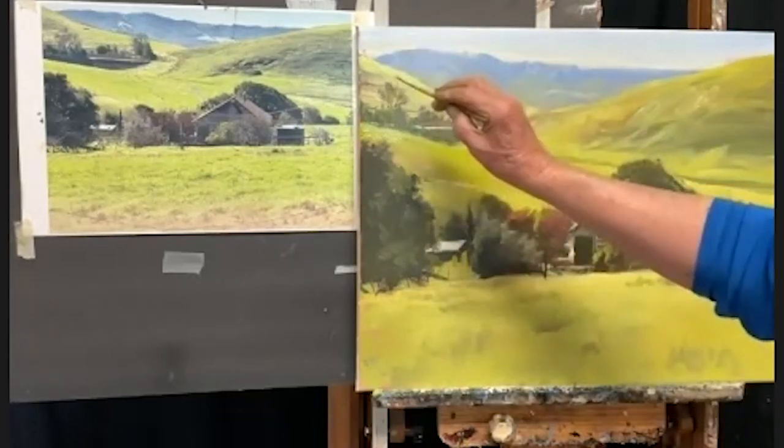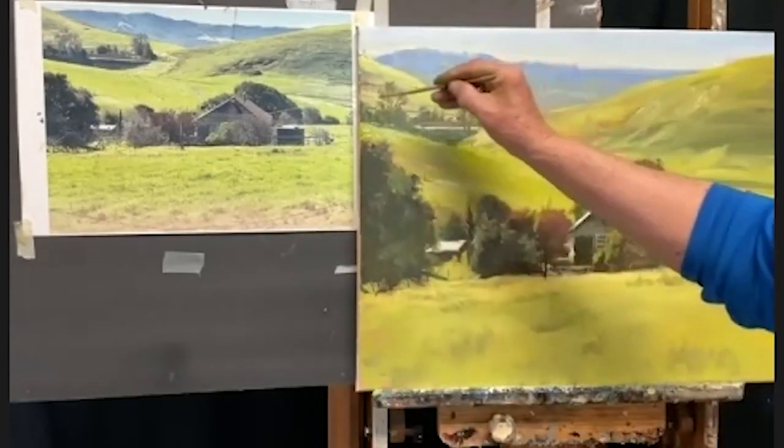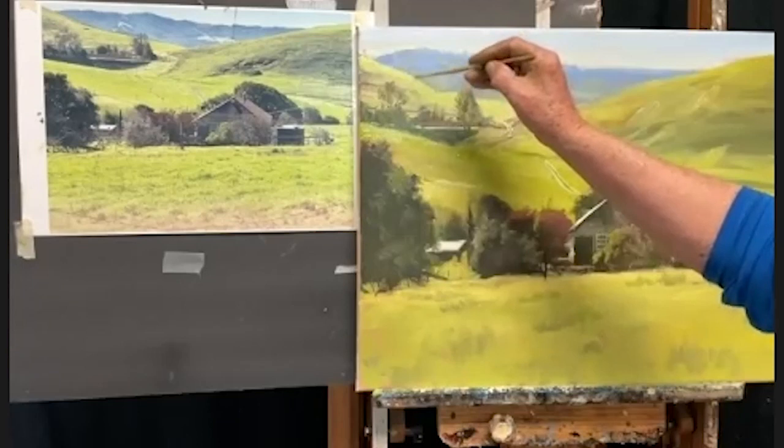Now I'm going to fuzz that brush. So I've got a kind of a tip on it like that. And the reason I got a tip on it like that is I don't want to paint lines.